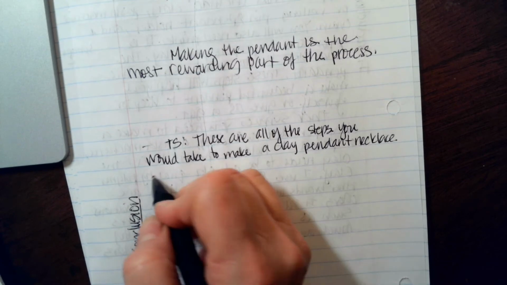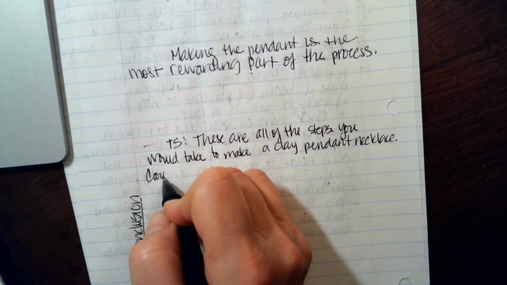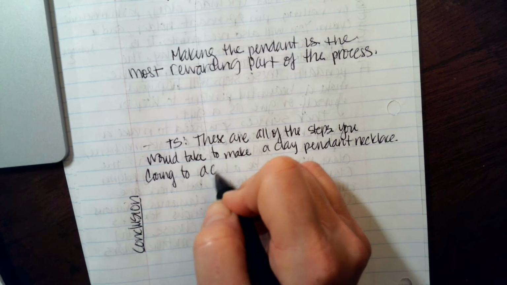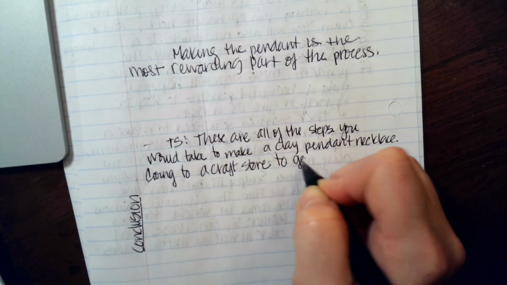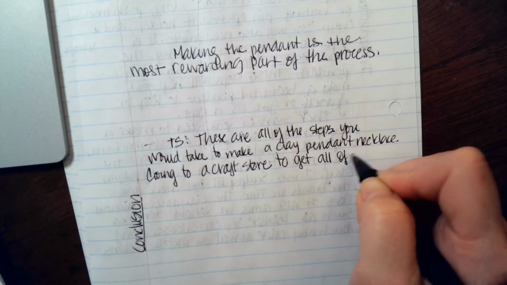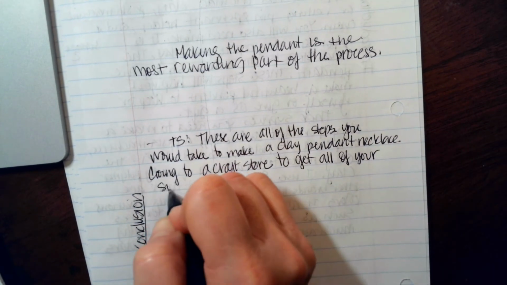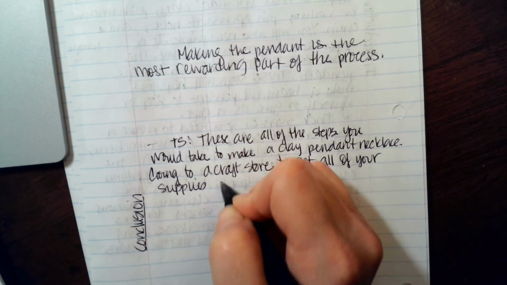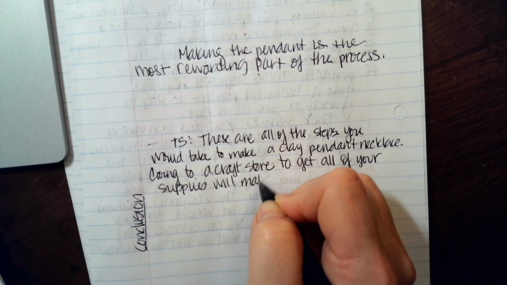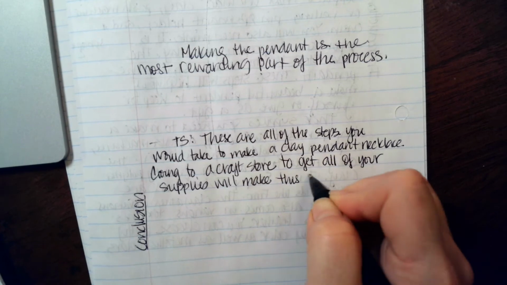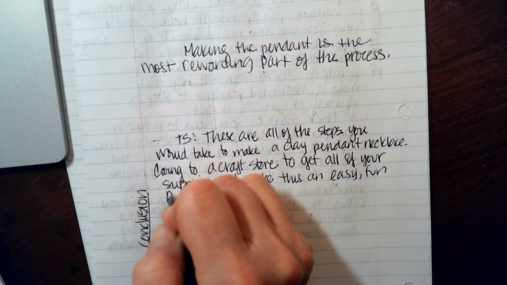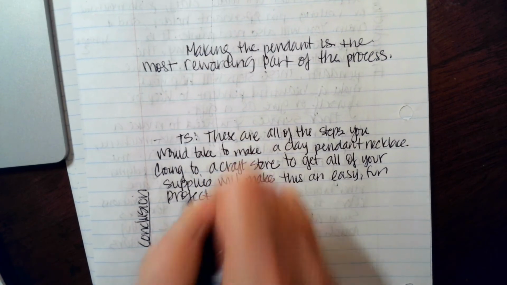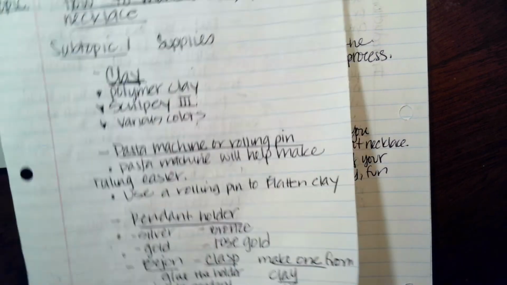So you could say, going to a craft store to get all of your supplies will make this an easy, fun project. You don't have to say anything specific. We're just kind of finalizing.